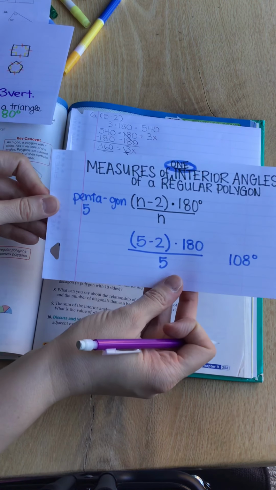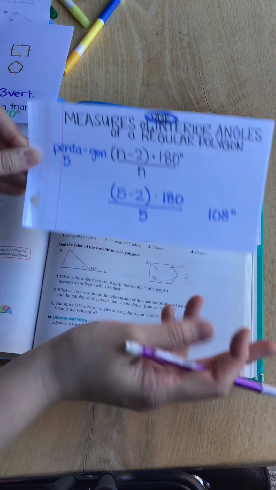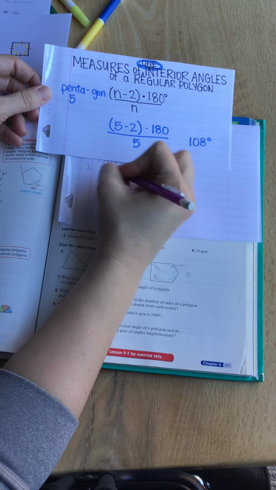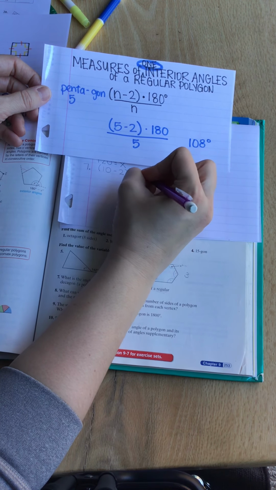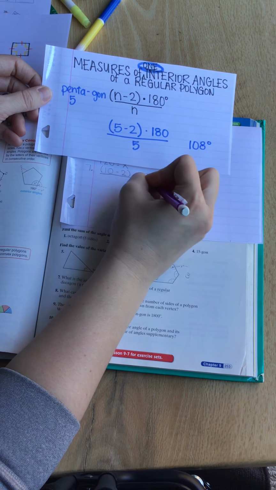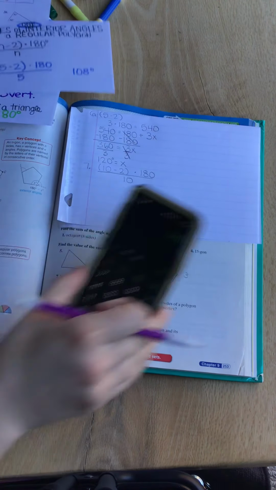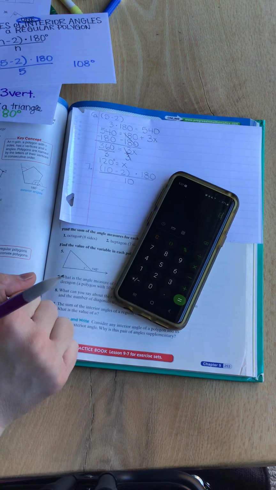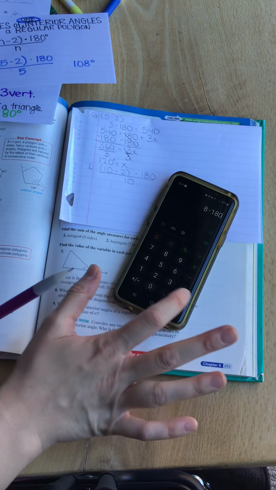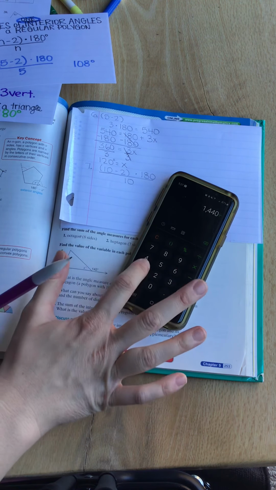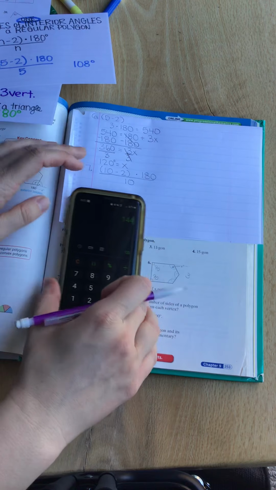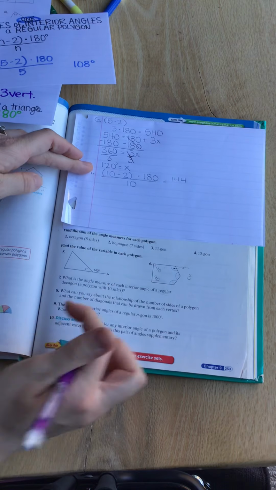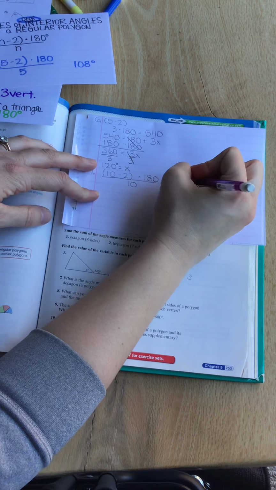We're looking for the measure of an interior angle of a regular polygon. We got our formula right here. So we're going to do 10 minus 2 times 180 divided by 10. Okay, that's when the calculator comes in, saves us. 10 minus 2 is equal to 8 times 180 divided by 10. So the interior angle of one angle in a regular decagon is 144 degrees.